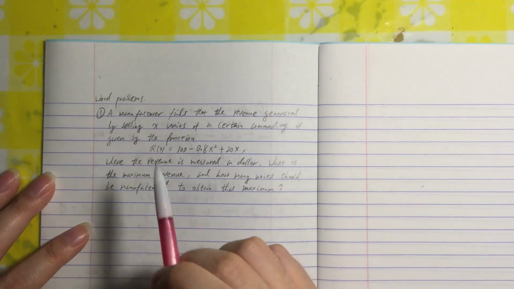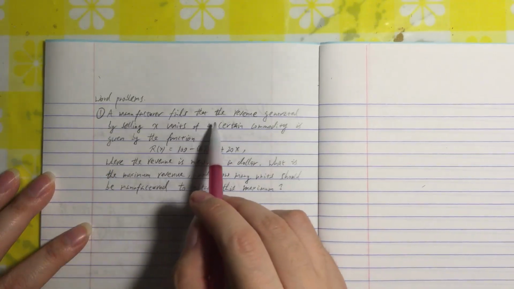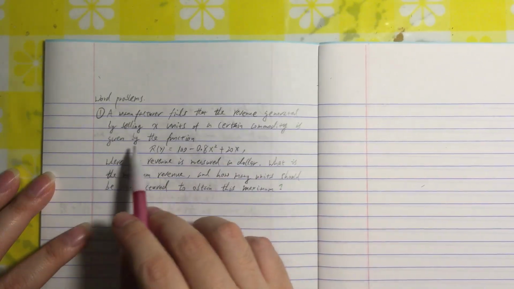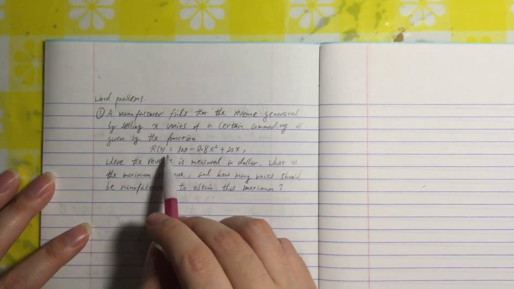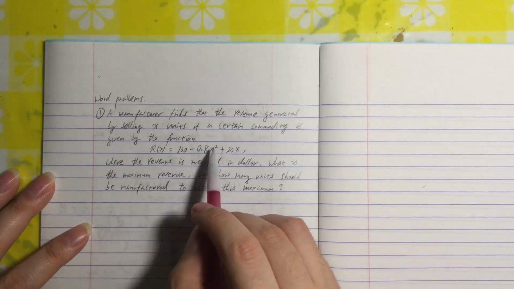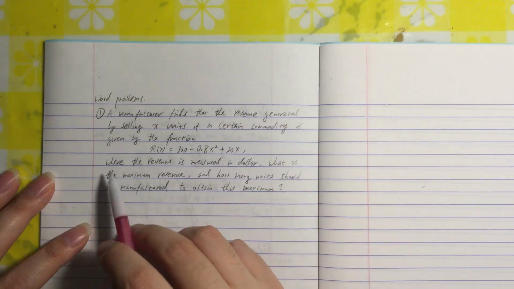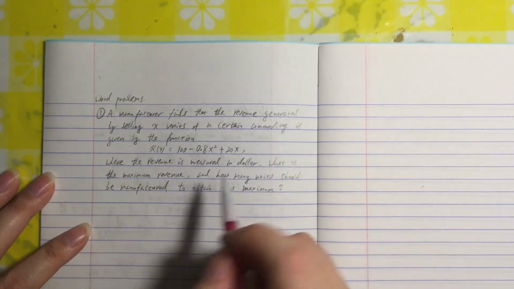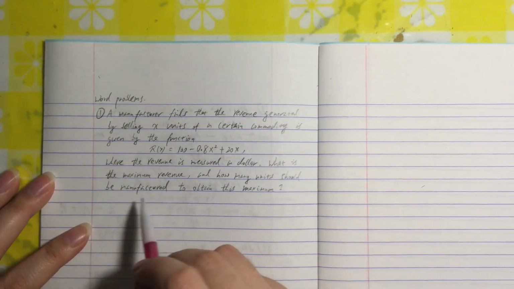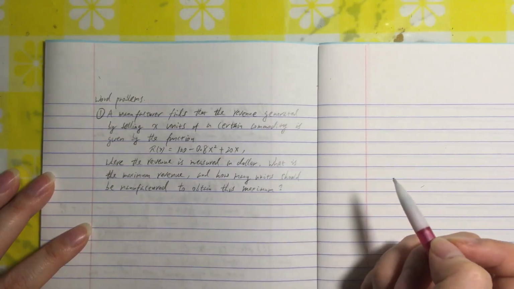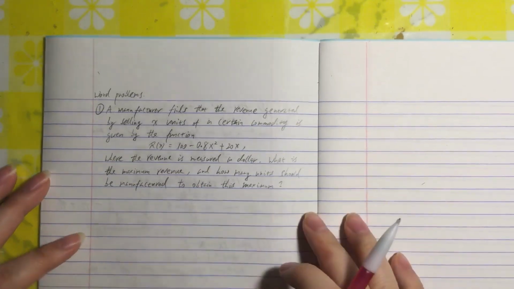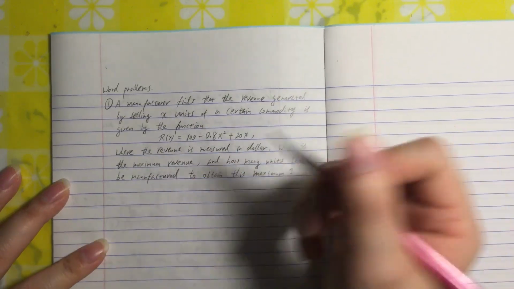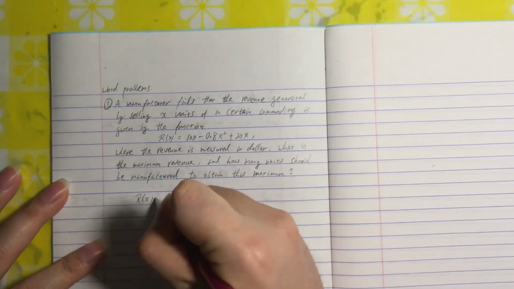Next, let's look at a word problem. A manufacturer finds that the revenue generated by selling x units of a certain commodity is given by the function R of x equal to 100 minus 0.8x squared plus 20x, where the revenue is measured in dollars. What's the maximum revenue? And how many units should be manufactured to obtain the maximum? So here we try to find the maximum revenue. R of x represents the revenue. We try to find the maximum of the revenue.